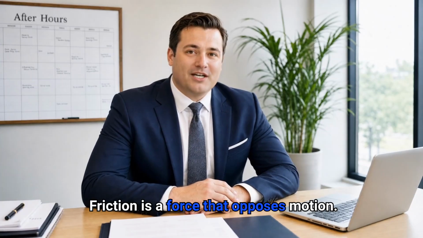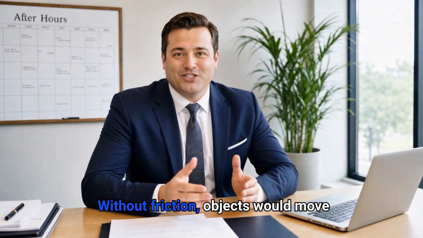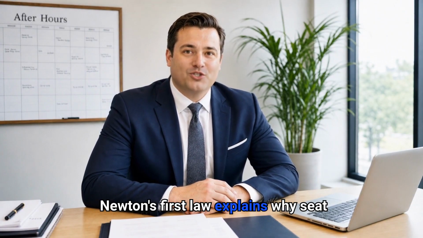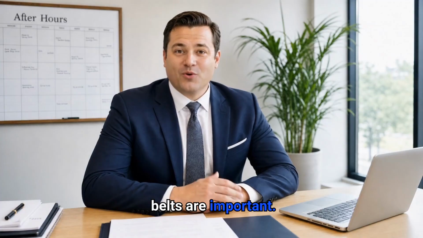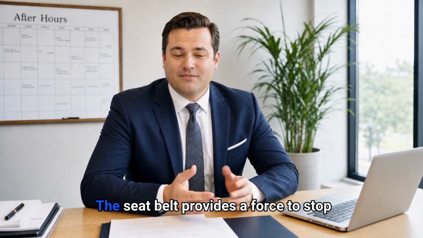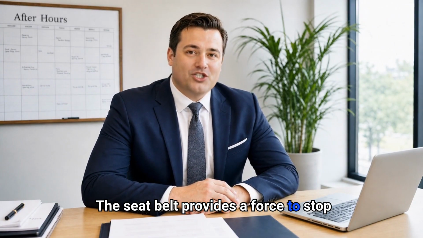Friction is a force that opposes motion. Without friction, objects would move forever. Newton's first law explains why seat belts are important. In a sudden stop, your body tends to keep moving. The seatbelt provides a force to stop you.